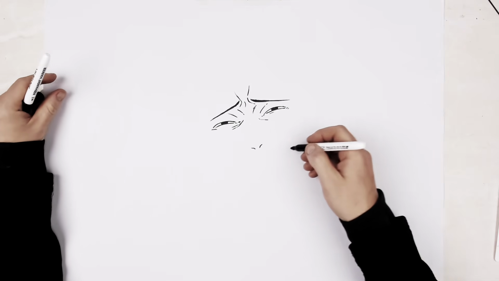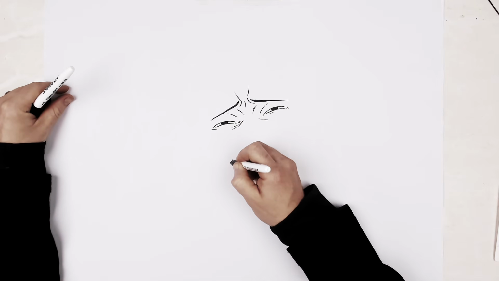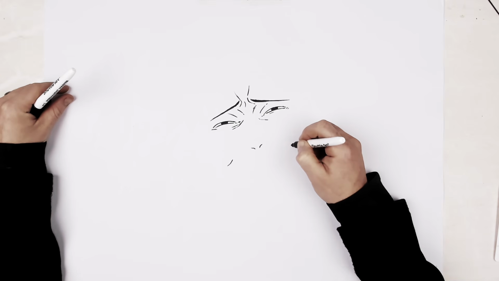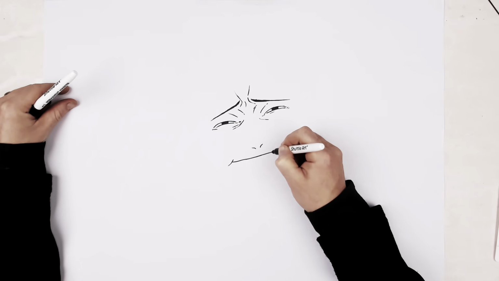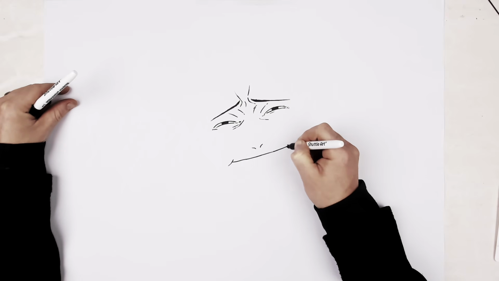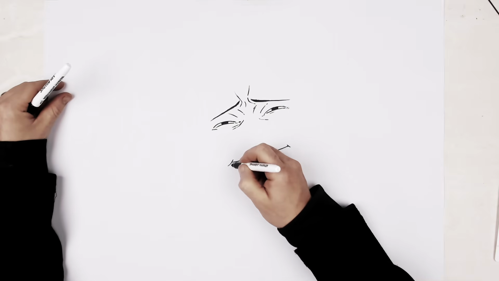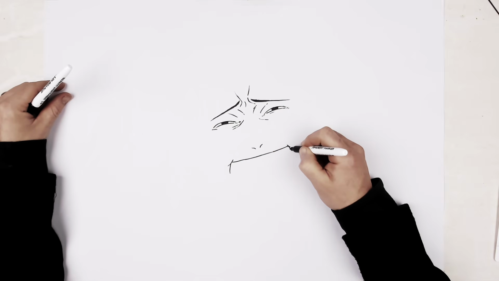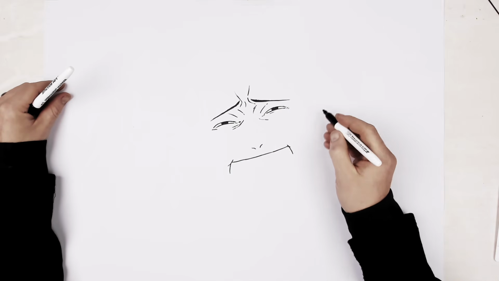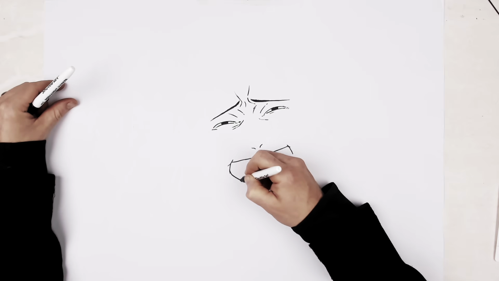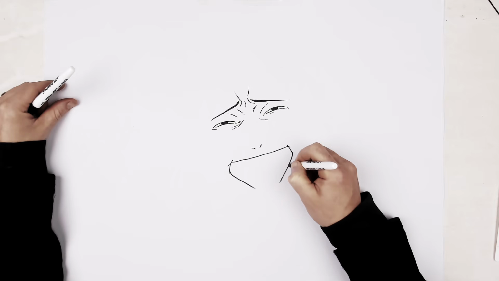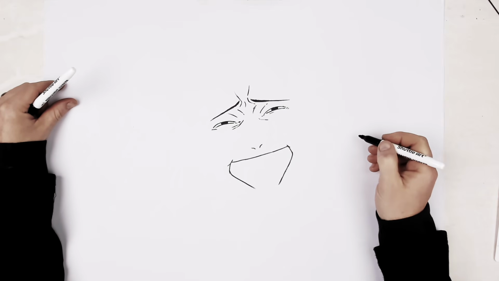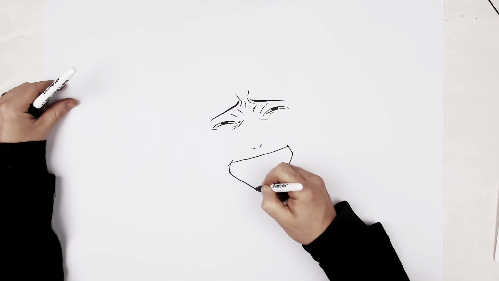And then he's got that big creepy smile. So it starts on either side here. Very wide. And then comes down and in. Sort of curves around here.